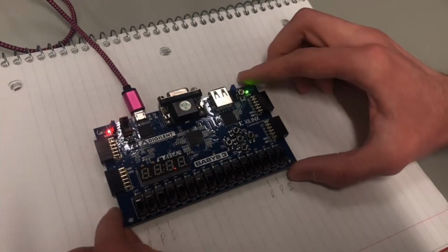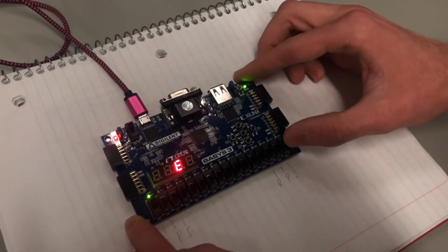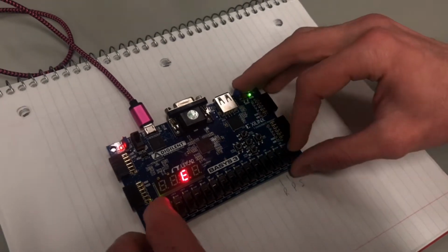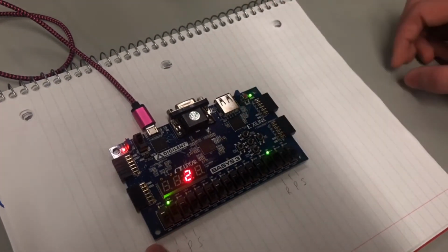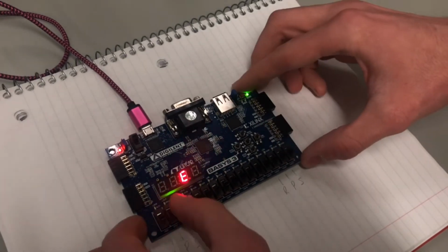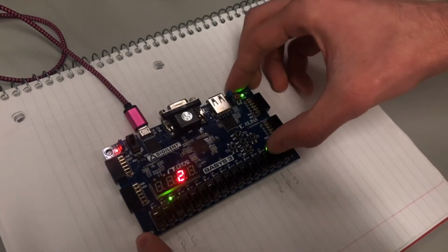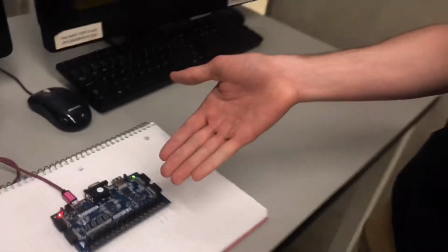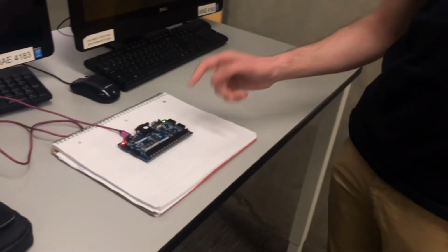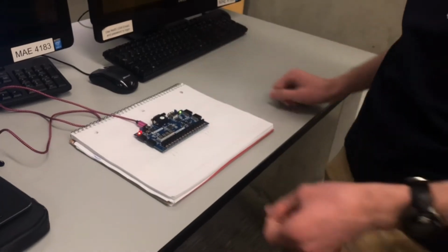Vice versa, if player 2 selects rock, player 1 selects scissors, we have a 2. Player 2 selects paper, player 1 selects rock, we have a 2. And if player 2 selects scissors and player 1 selects paper, we have a 2. And also, as you can see, at the 0 state, there's no lights on because no one has selected anything.